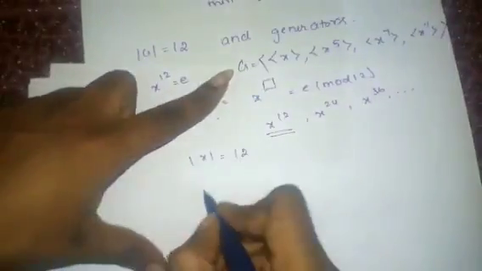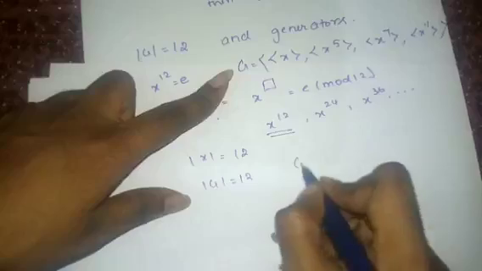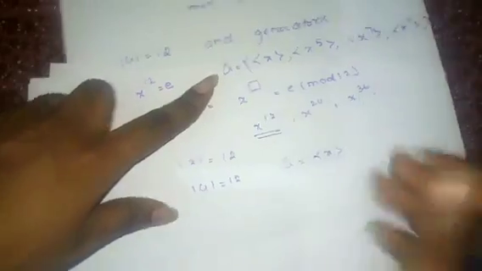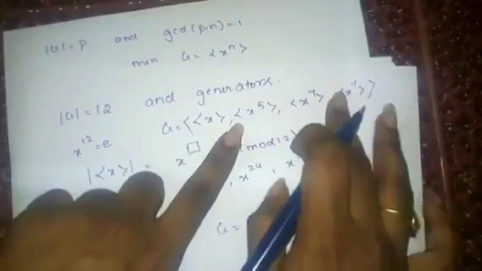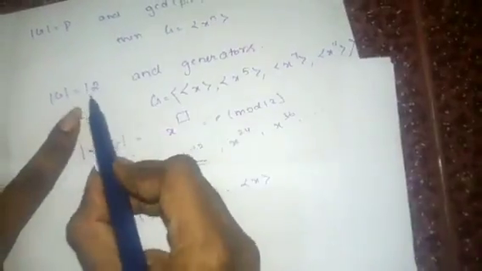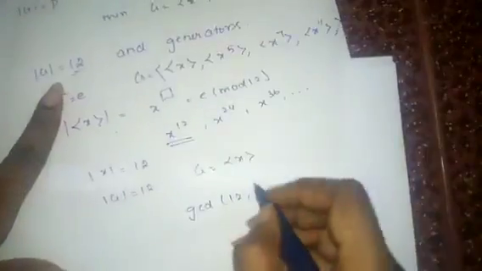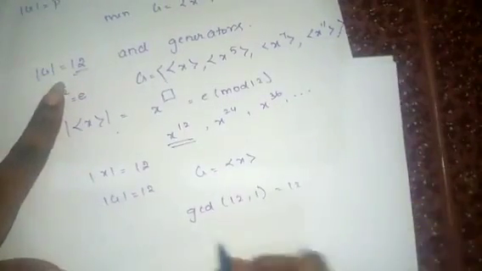Since the order of x is equal to 12 and the order of G is equal to 12, G is generated by x. Similarly, if you take x power 5, x power 7 and x power 11, all these orders are going to be 12, which is equal to the order of G. So if you find the similarity between this 12 and the power of x, you will come to know that the GCD of 12 and the power of x is 1.